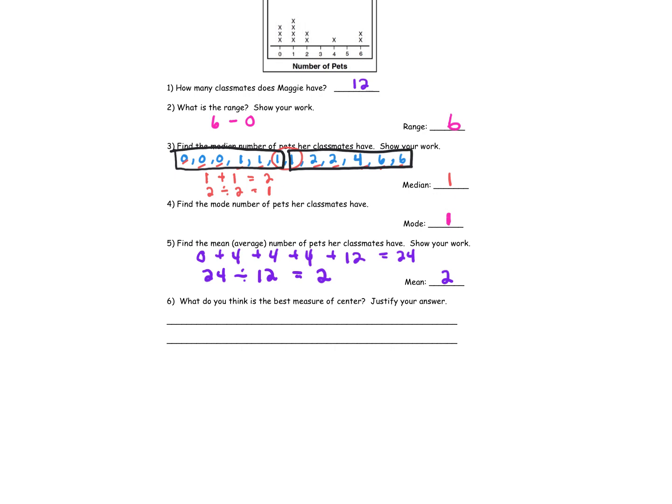So in this case, you could give an argument for either the mean, because the data is relatively close together, which is 2, or you could answer the median, which is 1. It also happens to be the mode. So you can justify which one of those you think best represents the center of this data. So please state which one you chose, and then say why you thought that was the best center of the data.